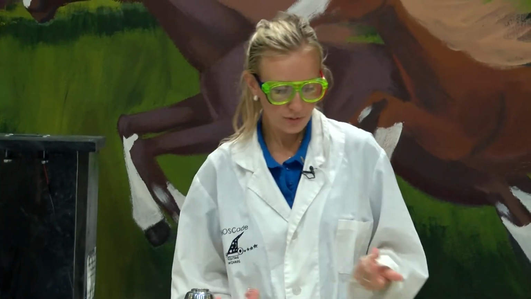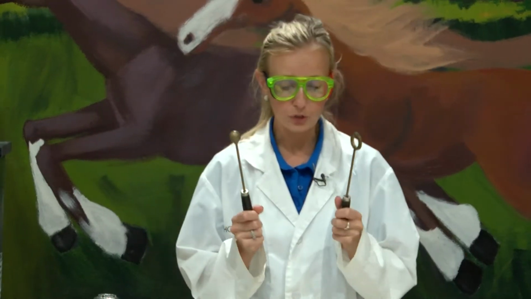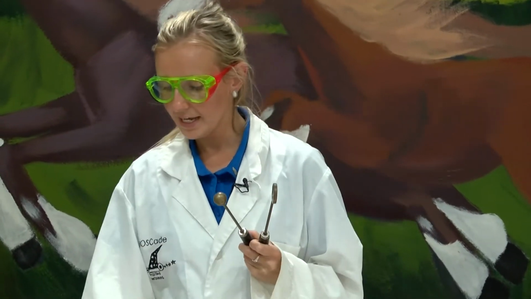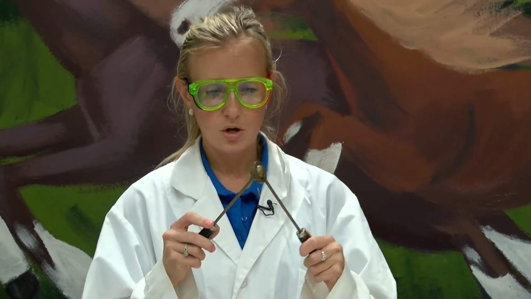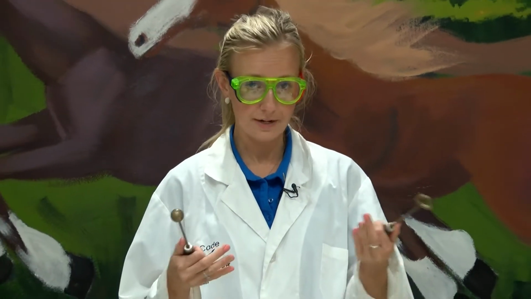All right. So another little cool experiment we would look at is our ball and loop. This is a metal ball and loop. So what's happening here is at ambient temperature, which is the room temperature that we're in right now, it's about maybe 73, 75 degrees in this room. The ball goes right through the hoop, right? So we're going to learn a little bit about thermal contraction and thermal expansion.